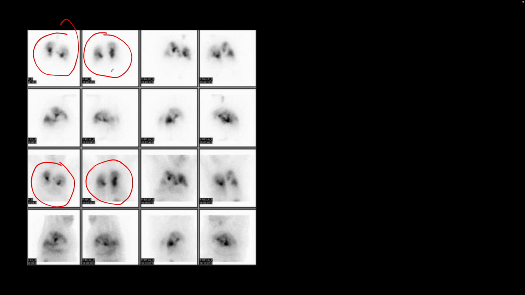Typically when we do a VQ scan using technetium-99m DTPA aerosol for ventilation and technetium-99m MAA for perfusion, we want to do the ventilation first, followed by the perfusion. When the ventilation is performed with technetium labeled DTPA, the dose used is 30 millicuries in the nebulizer, and after a patient inhales it, about 1 millicurie gets deposited in the lungs.